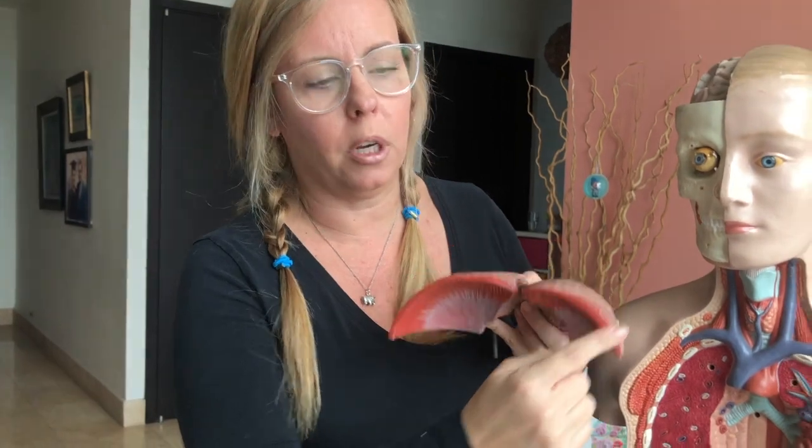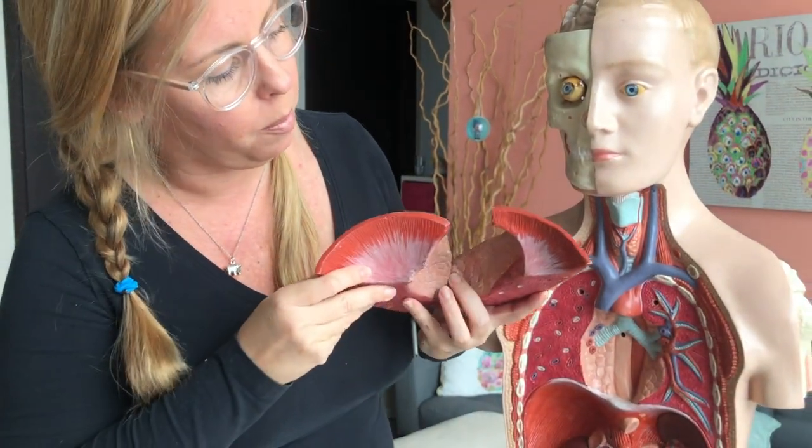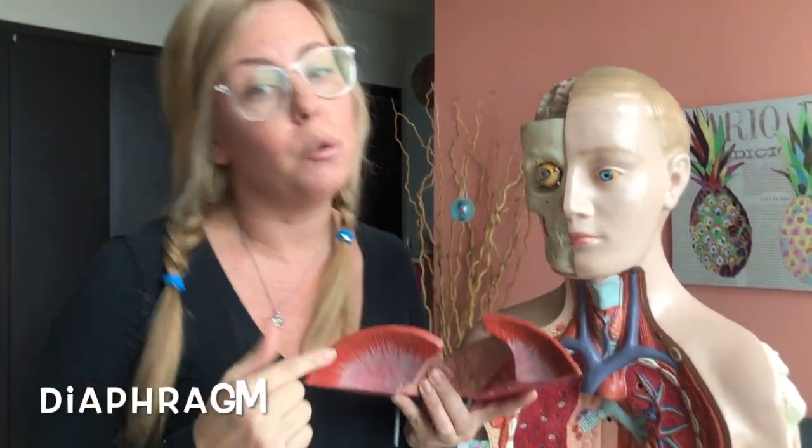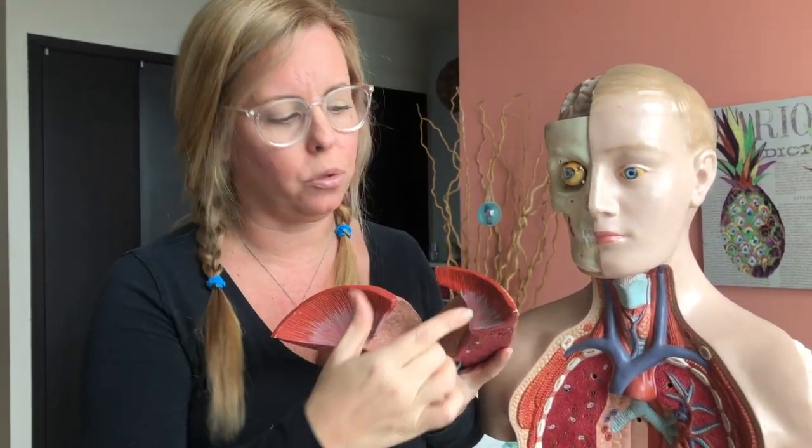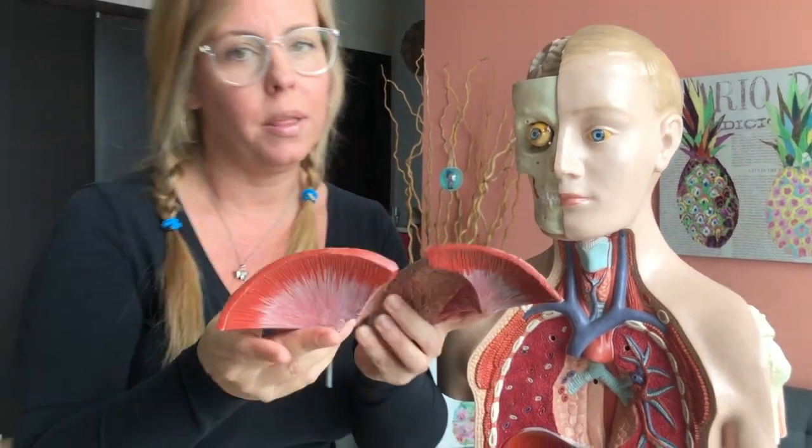At the bottom of the lungs, as you can see, we have a muscle called the diaphragm. This muscle is responsible for us to breathe, to inhale and exhale. So this is the muscle called the diaphragm.